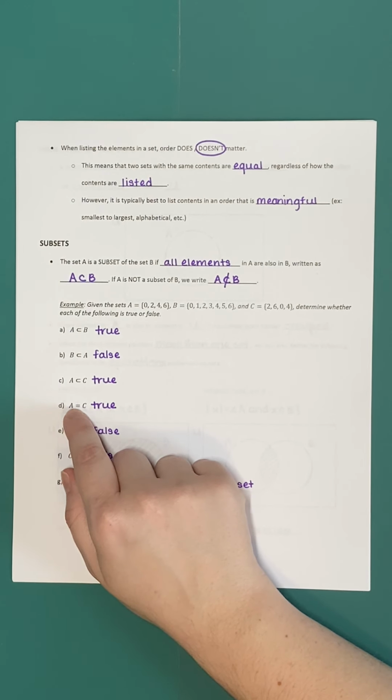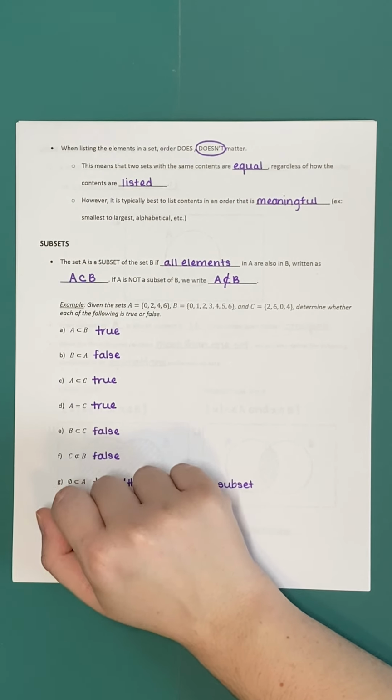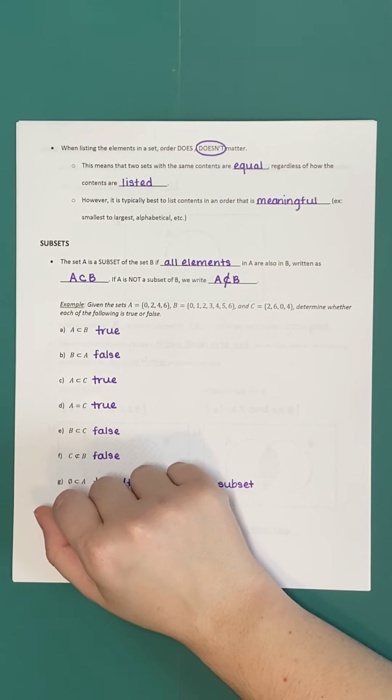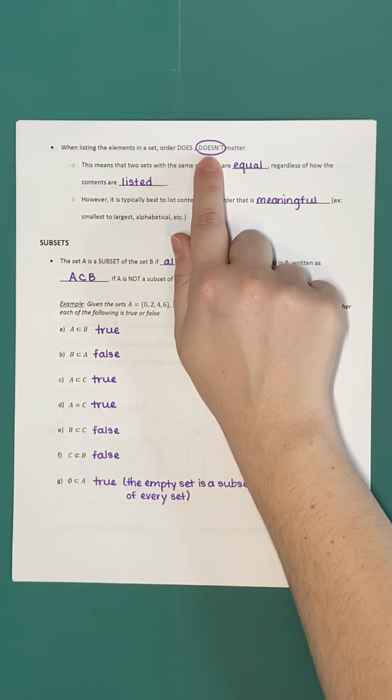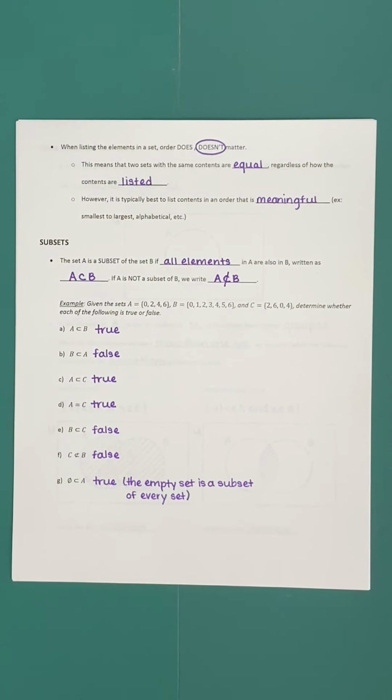Can we say that? Well, equal just means all the contents are the same. Every element is the same, but remember, order does not matter. So equality can be established regardless of the order we write the elements in. As long as all the elements are the same, we can say that the sets are equal.